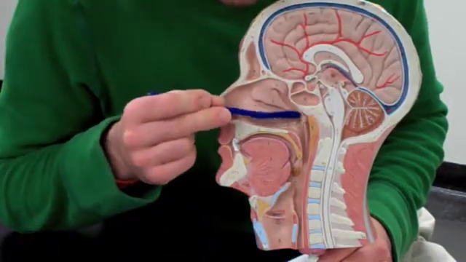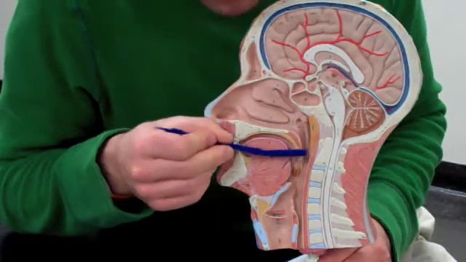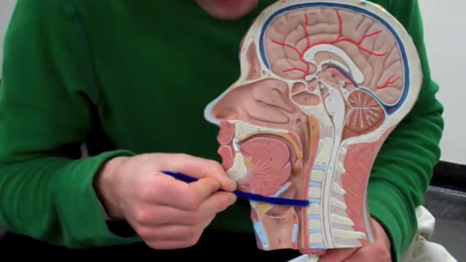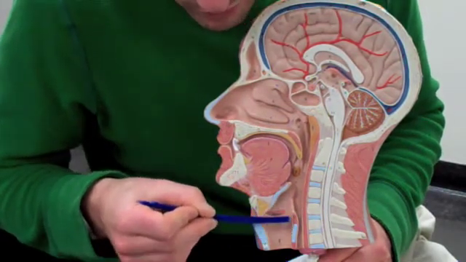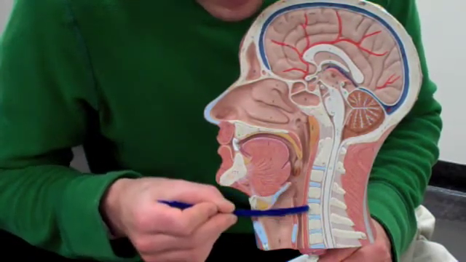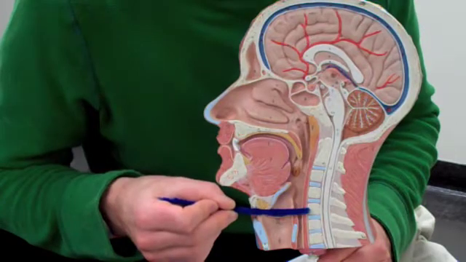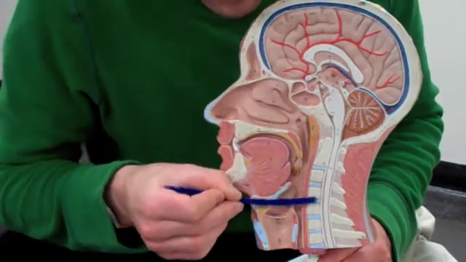Behind the nose, we have the part of the pharynx that's called the nasopharynx. Behind the mouth, we have a part of the pharynx called the oropharynx. And in the area of the larynx, we have a little piece called the laryngopharynx. Nasopharynx, oropharynx, laryngopharynx.